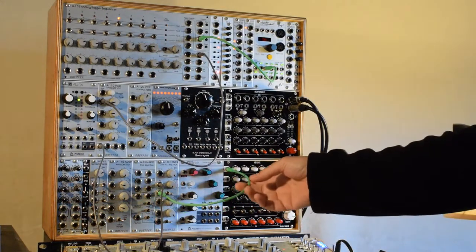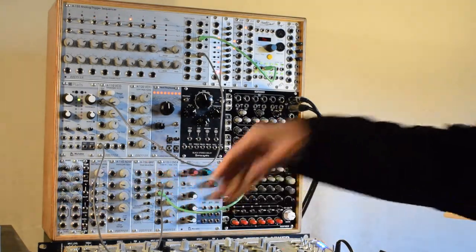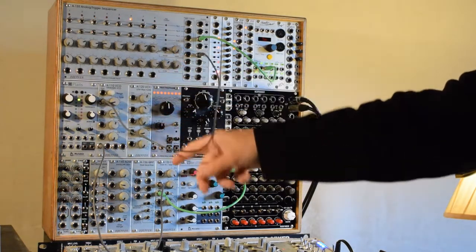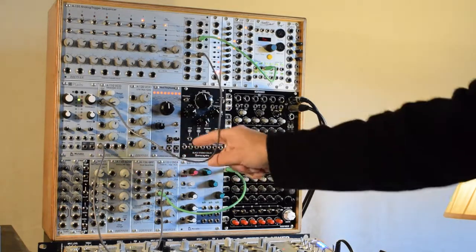What would be nice now though is, because this is a voltage controlled amplifier, we can use a voltage to control how loud the sound is.